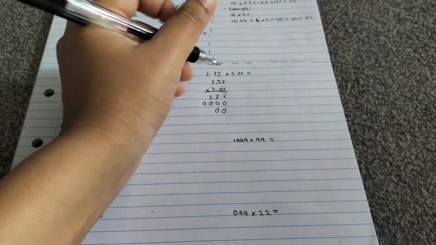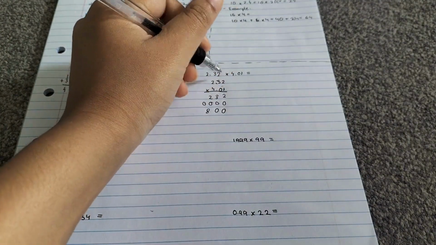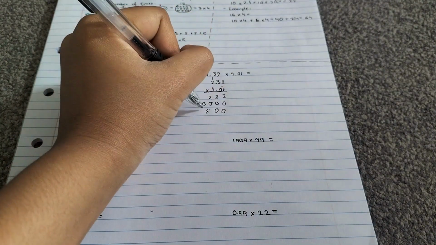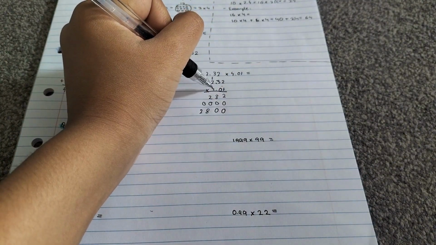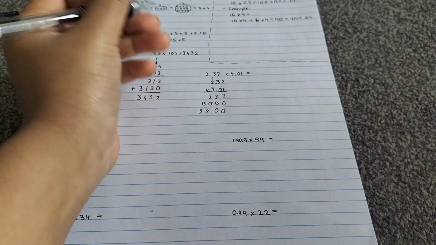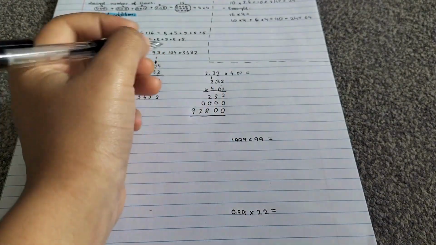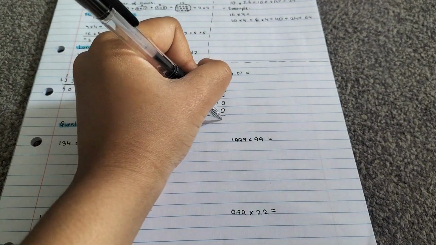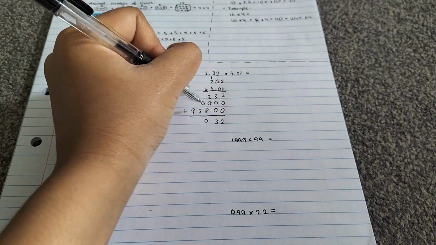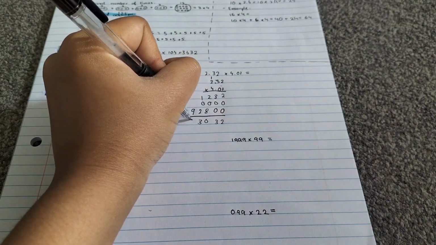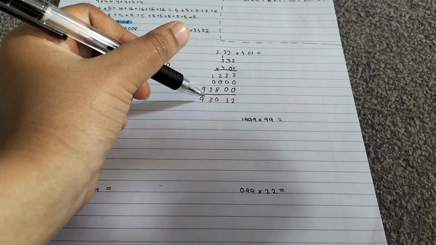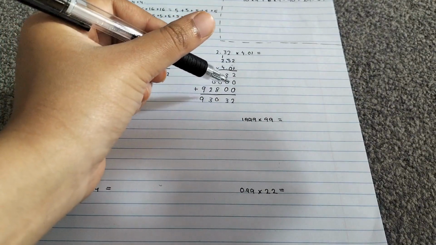And we've got 4 times 2 is going to be 8. 4 times 3 is 12. We carry the 1 and we write the 2. And then we've got 4 times 2 is 8. Plus 1 is going to be 9. Okay? And now we add all of this together to get 2, 3, 0, 3, 9. So we've got our answer now, 93032.